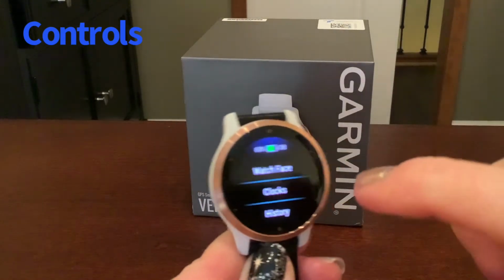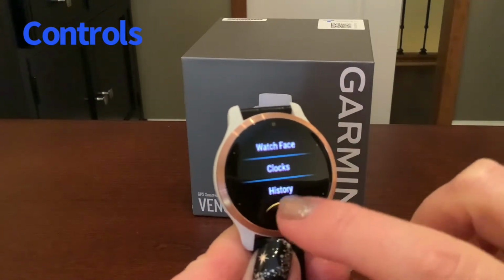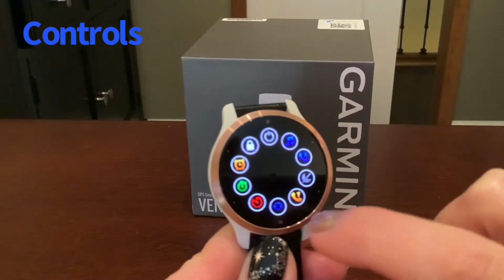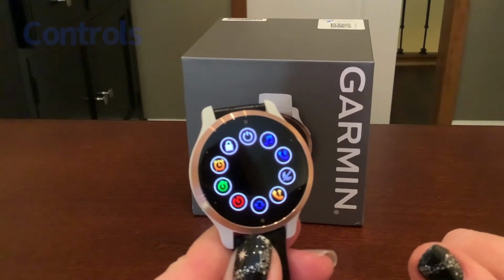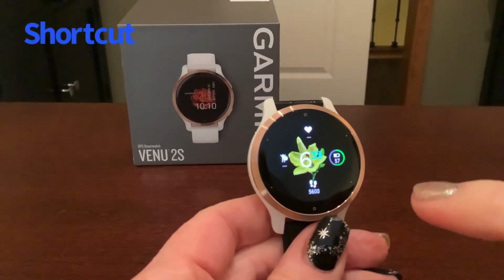The other way you can get to the controls screen is there's always this other way. You can bring up the menu, scroll down to settings, go to controls, and then here again we can add or remove different controls. Okay, next we're going to go over the shortcut.